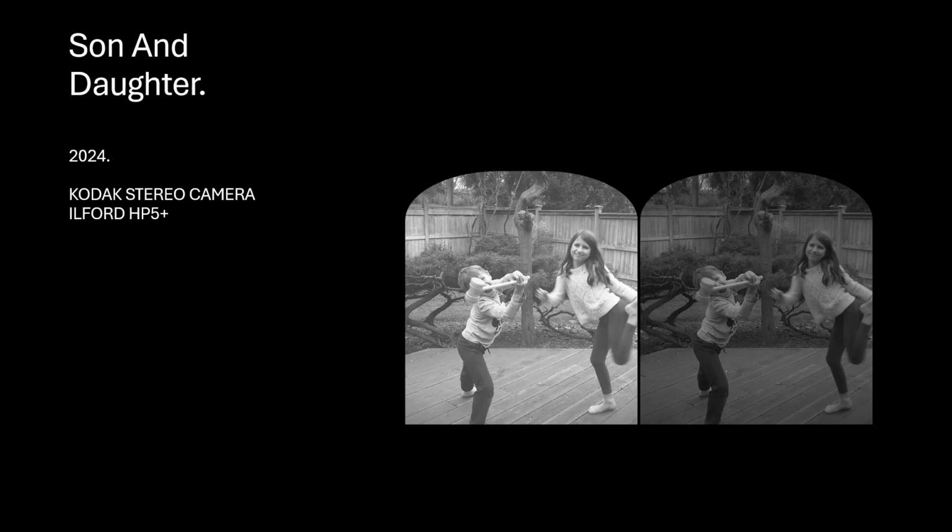I've included this picture because I really liked how well the Kodak Stereo Camera handled the movement in the shot. That's not always the case. I have plenty of photos with motion blur, but sometimes it's probably just me shaking the camera.